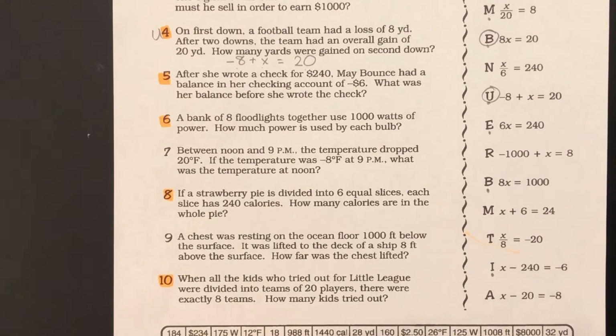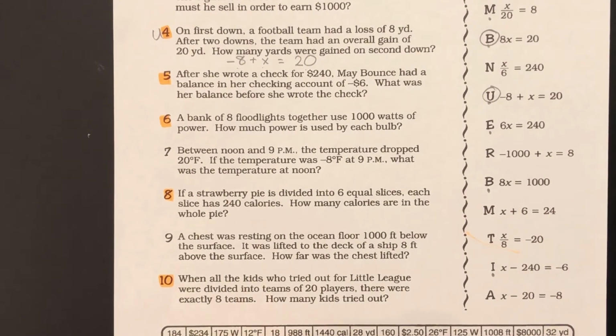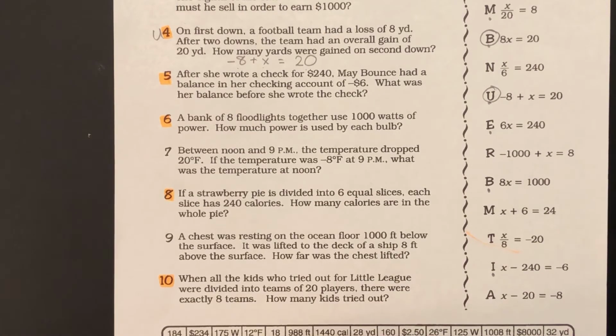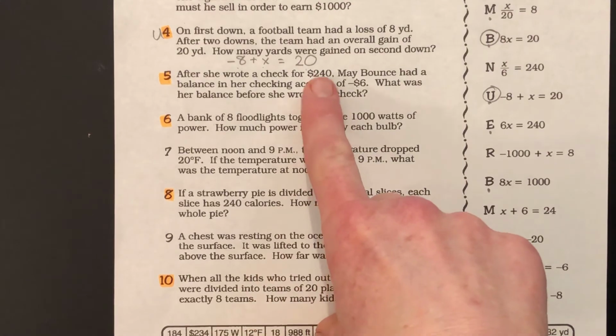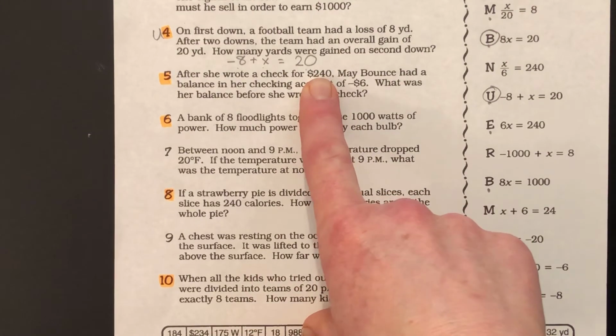After she wrote a check for $240, so she wrote a check, that means she bought something. That means she spent money, so they're taking money out of her account, so it'll be minus 240. May Bounce had a balance. Why does she say bounce? It makes me think bounce her check, because she has a checking account balance of negative 6. She didn't have enough money for that check. May Bounce had a balance in her checking account of negative $6. What was her balance before she wrote the check? Her balance was obviously less than 240 because she didn't have enough money.